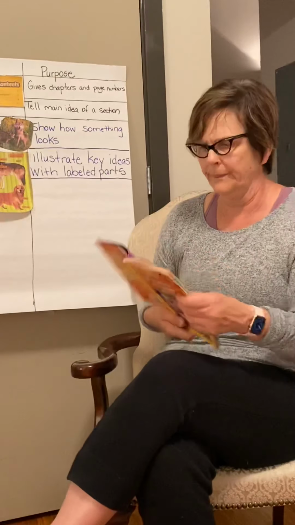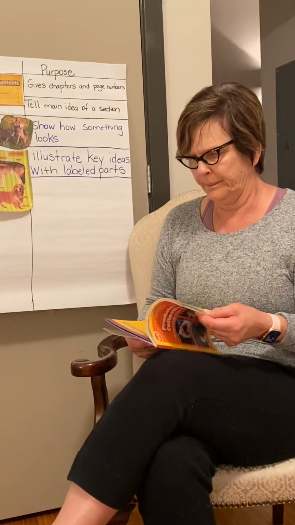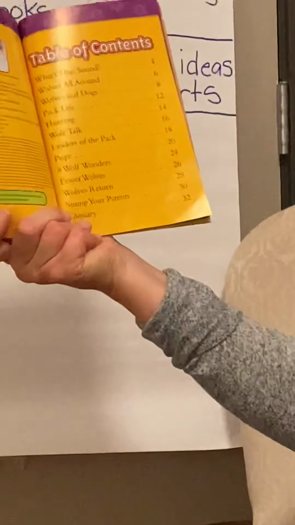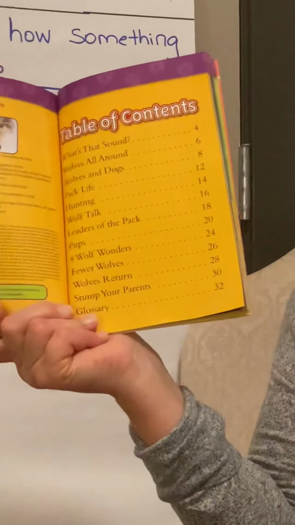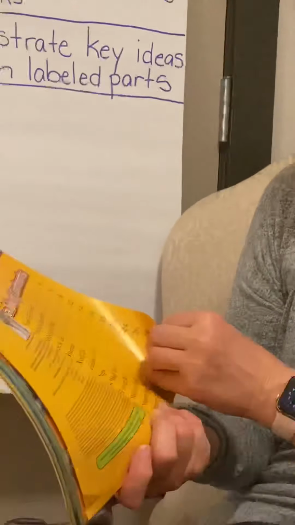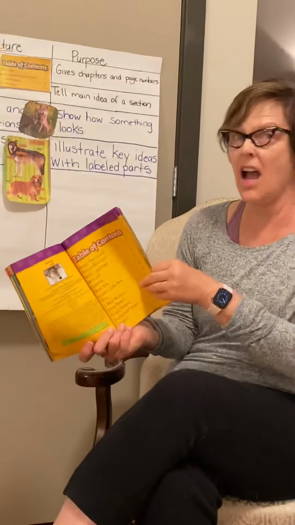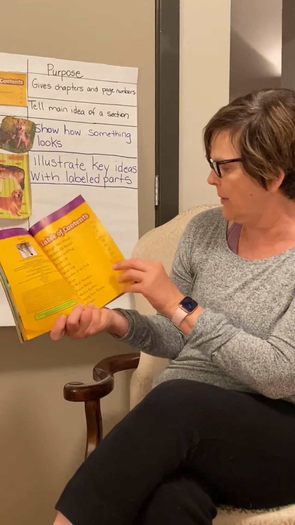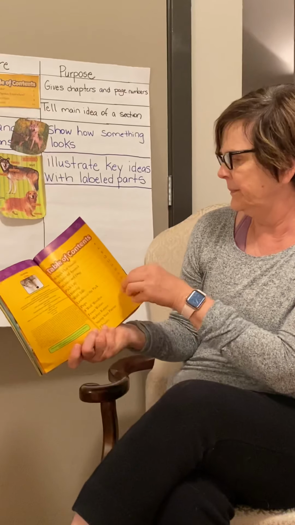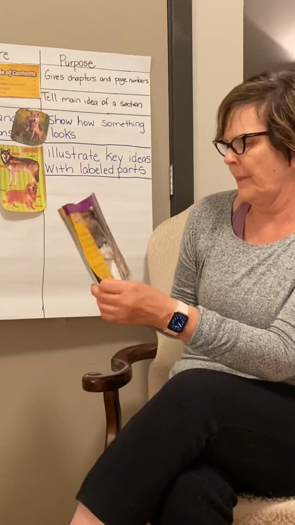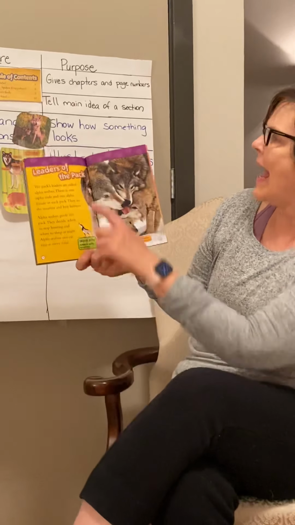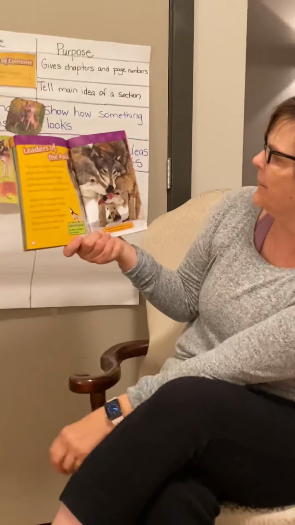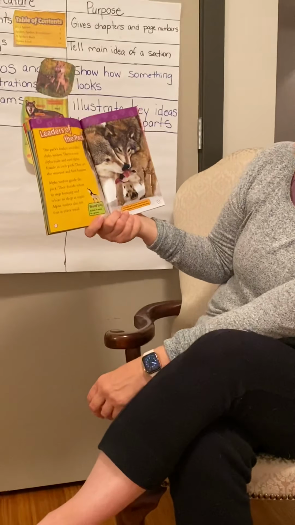Let's do one more. Let's do leaders of the pack. I want to know what that's about. It's on page 18. You'll notice I did not go in order of pages because I looked for things that I was interested in in this nonfiction book. Leaders of the pack, that's my heading. I found it in the table of contents. It's on page 18.